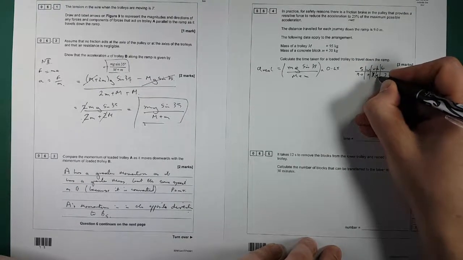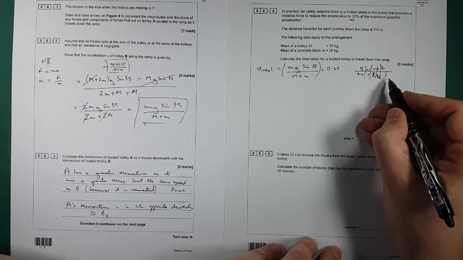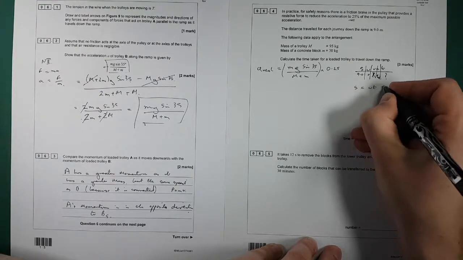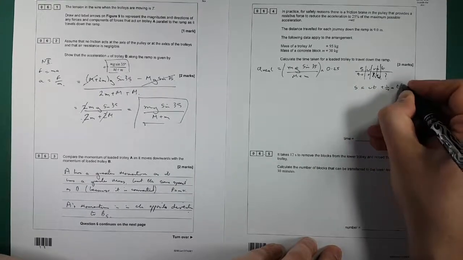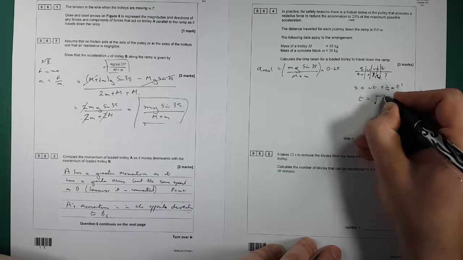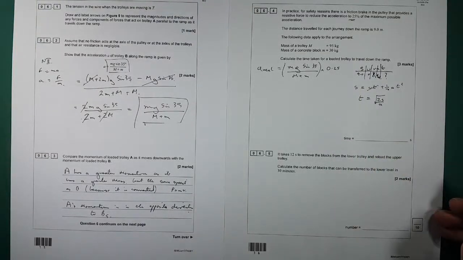So that's A real. So we need to use S equals UT plus a half AT squared. I'm going to rearrange that to get T, and we get T is equal to the square root of 2S over A, because U is 0.